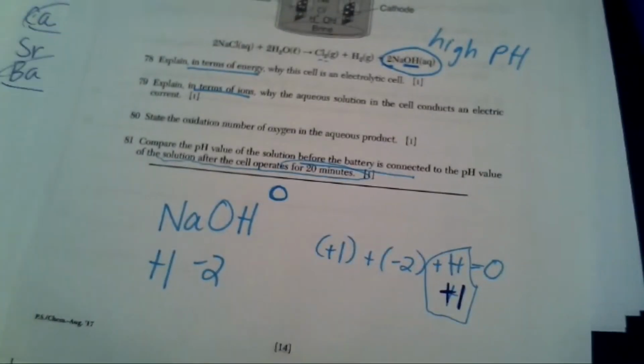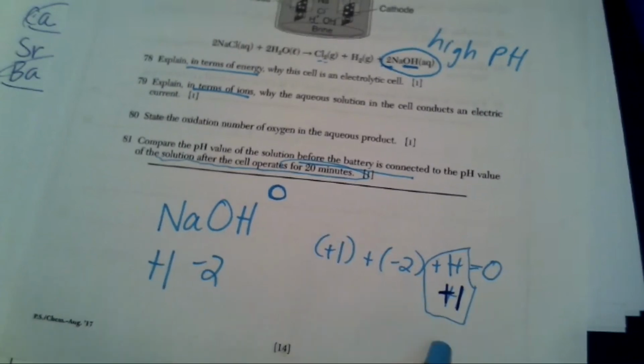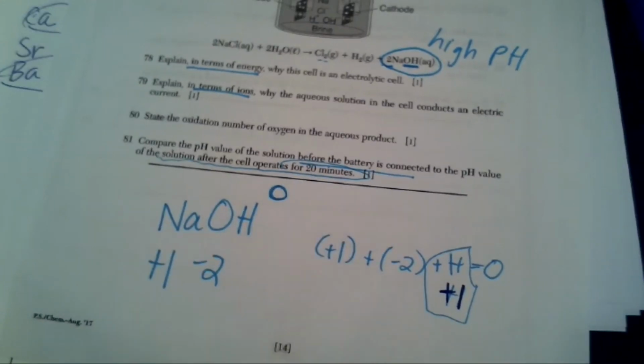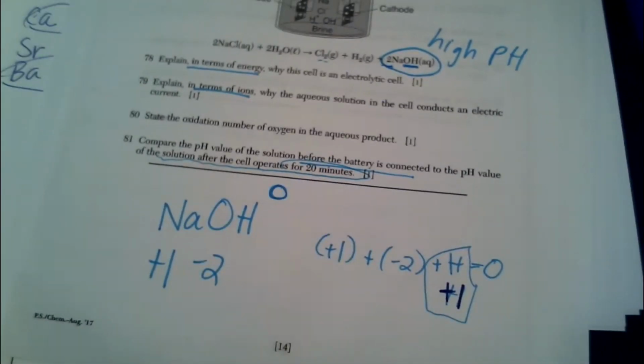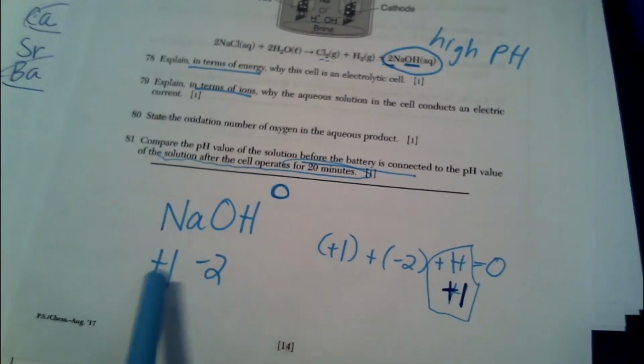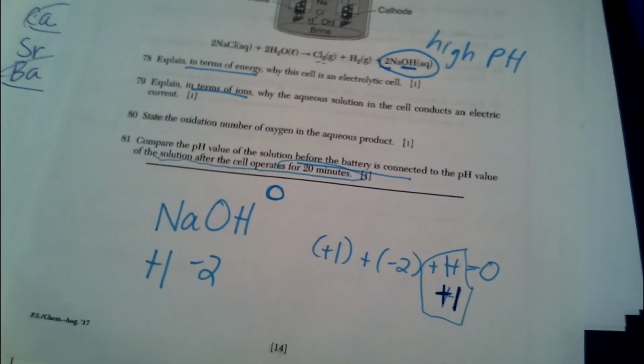Because there's no charge on the sodium hydroxide, you assume it's all 0. So then you add up all the pieces and you can figure out that hydrogen had to have been +1 for the whole thing to add to 0. Oxygen was a super easy element to ask about. They could ask about more difficult stuff, which is why I went over this process.